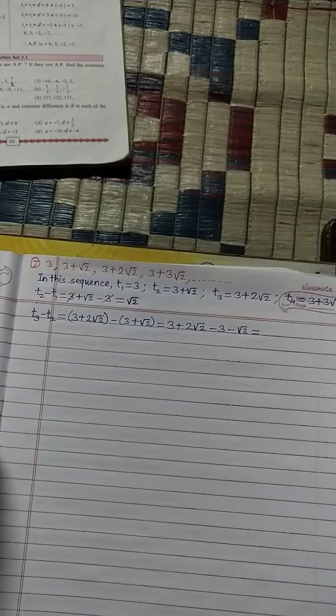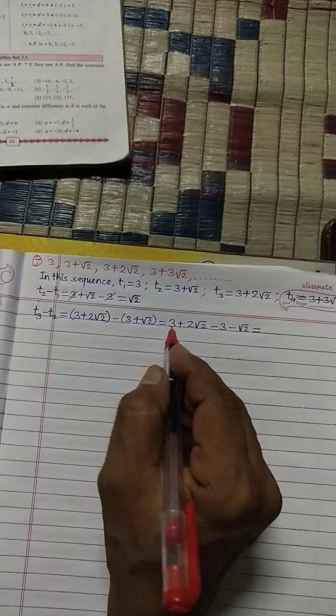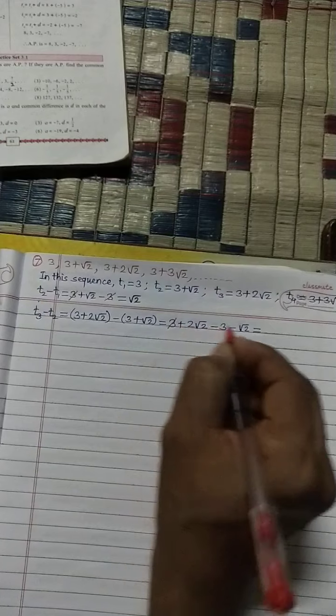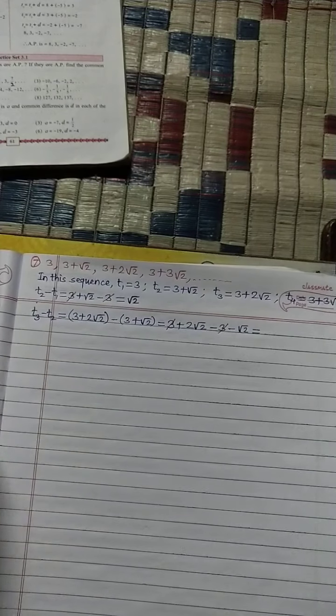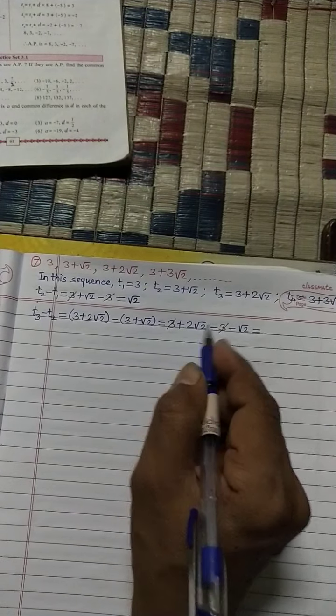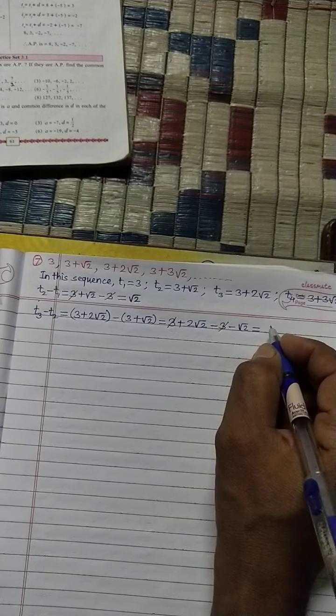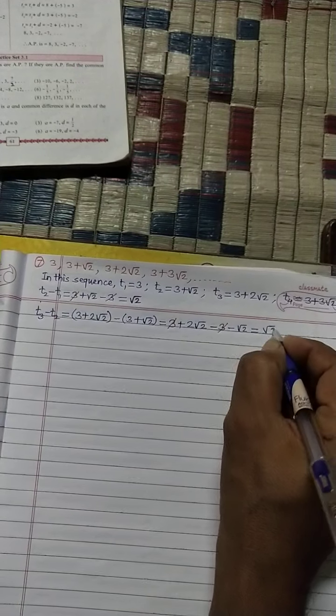Here 3 minus 3 is gone, and 2 root 2 minus root 2 is equal to root 2.